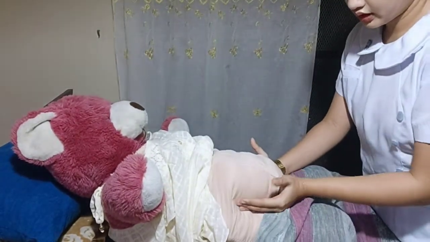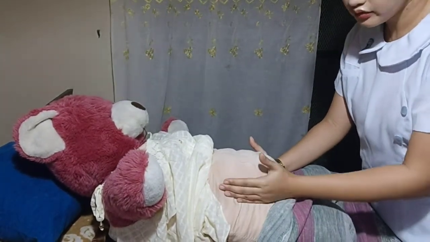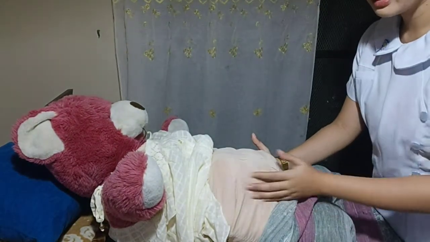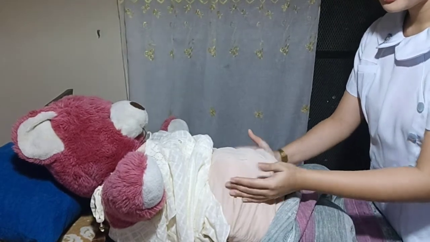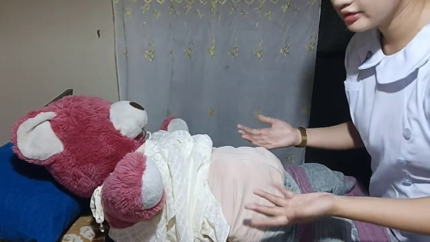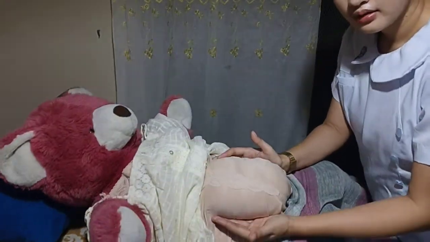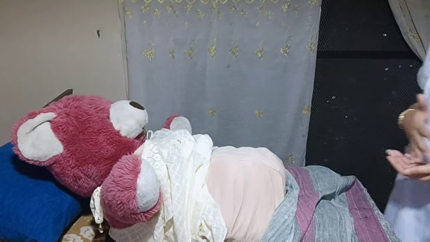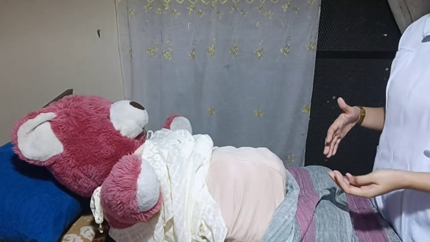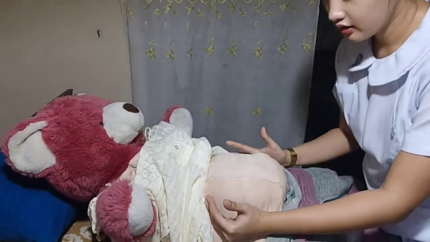So we will now take note. As we feel, what I feel here is the back of the fetus, which is smooth and hard and has a resistant surface. We must take note of it here, because this is the best site for fetal heart tone. And then repeat the procedure on the other side of the uterus.